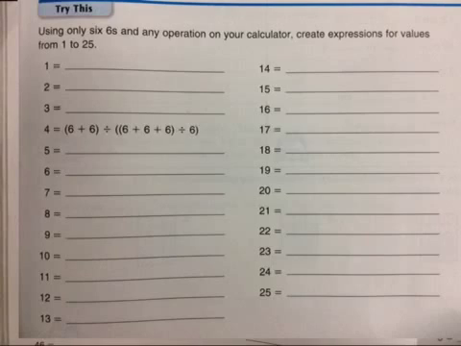For the second half of page 319, we will do the same game, except now we are doing it with sixes. So it says here using only sixes, or 6 sixes, and any operation you'd like. Create expressions for values from 1 to 5. Now don't bother using a calculator. You can do these in your heads. And here we have an example.